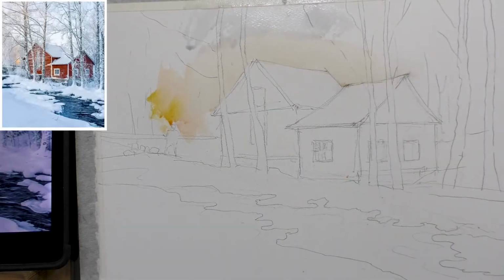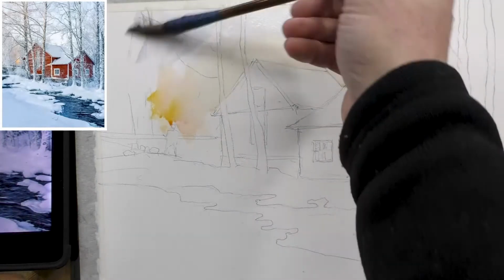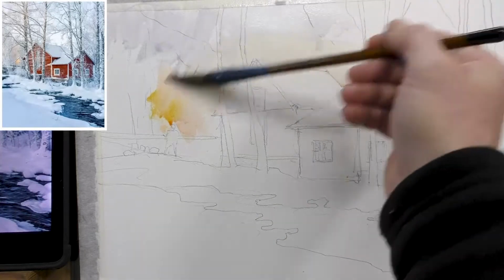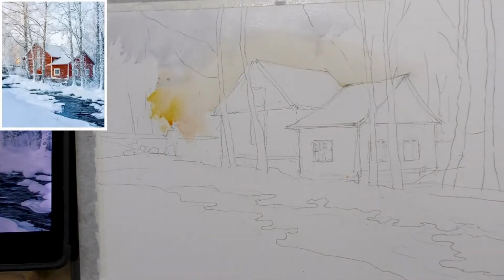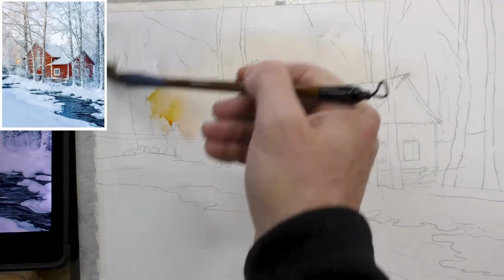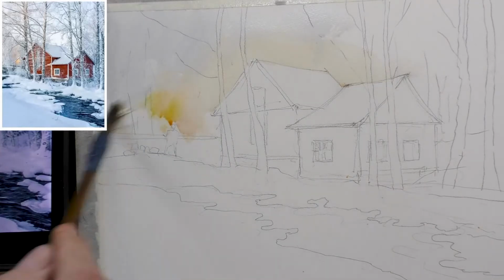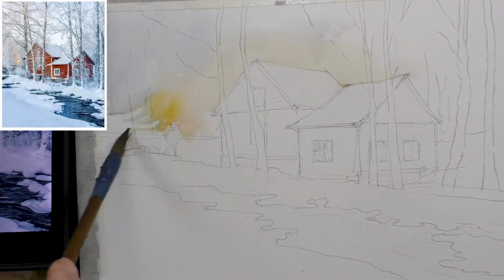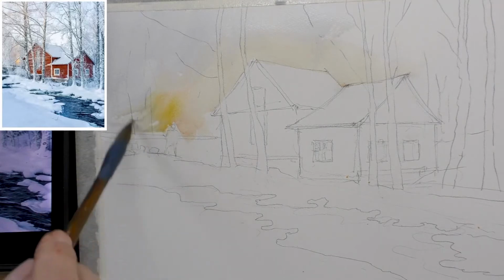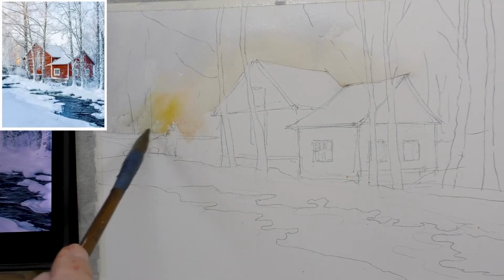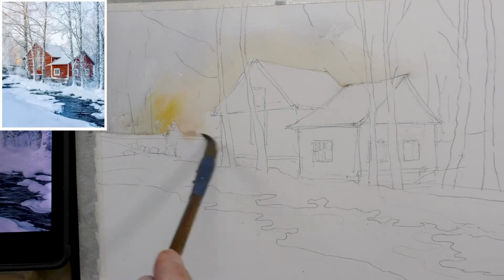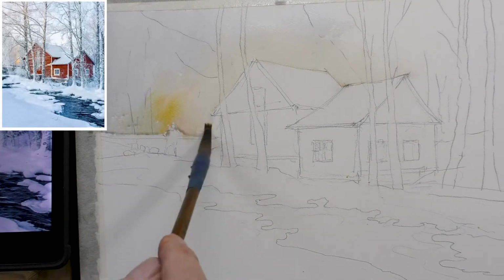Now I want the paint to bleed inside the wet orange. Okay? When you work wet on wet, you cannot stop. You have to, because you want to bleed it together. Once it is dry, it will not melt anymore.